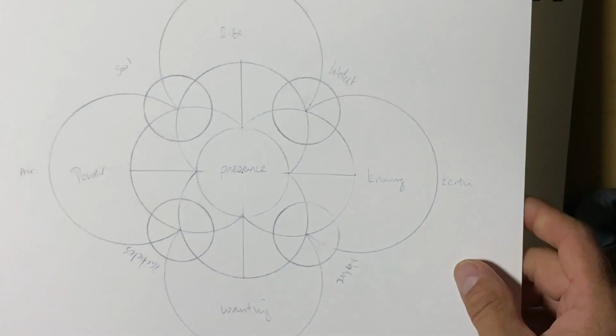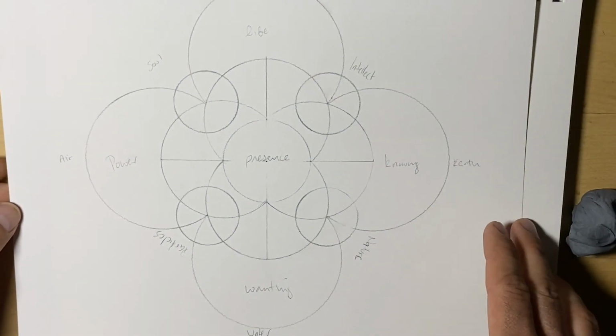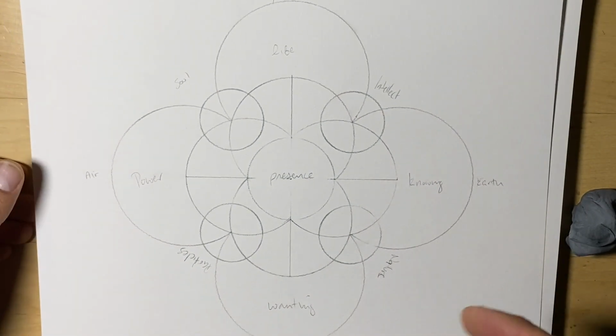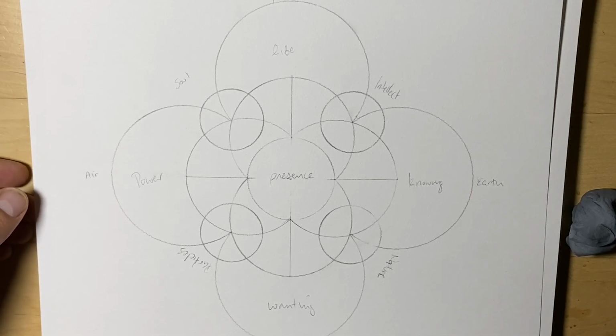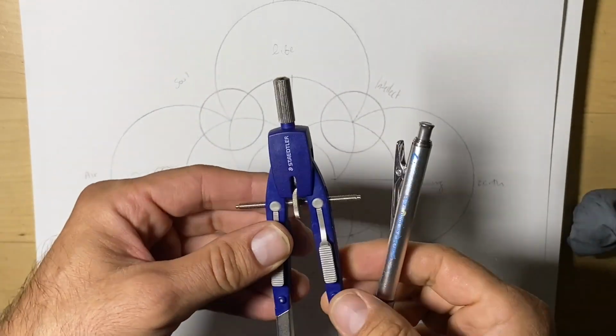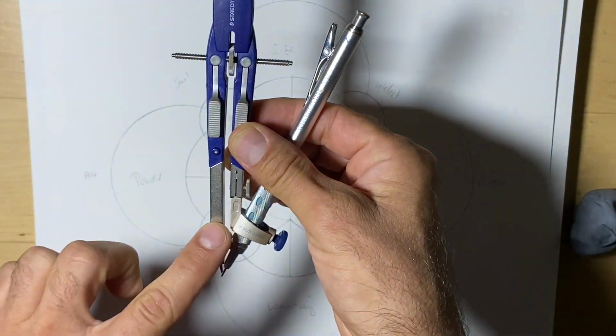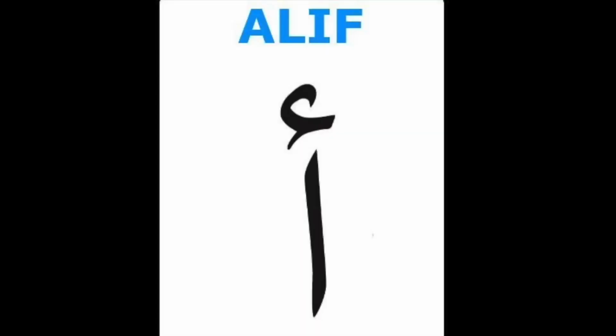I'm going to show how to construct the diagram of divine presence by Ibn Arabi. I'll link to the video, a very interesting talk by someone who wrote a book about Ibn Arabi, and he was discussing how the compass makes the symbol of the Aleph.